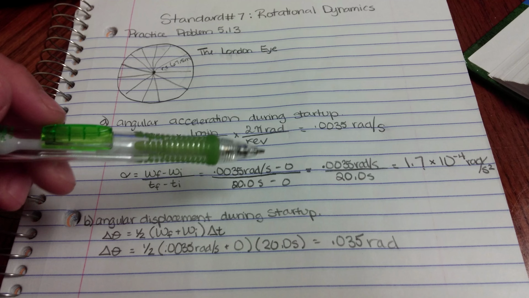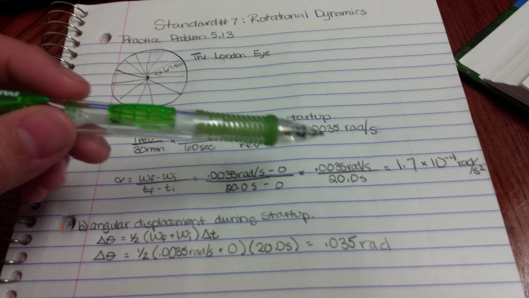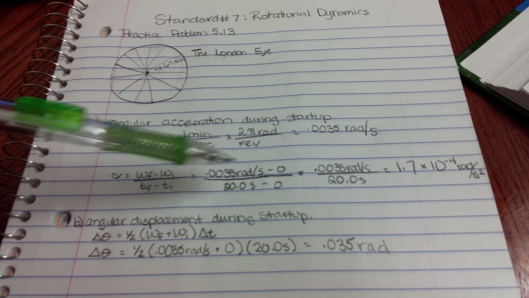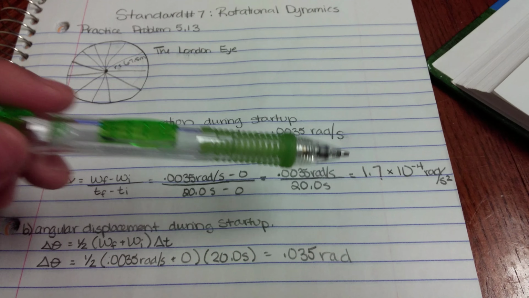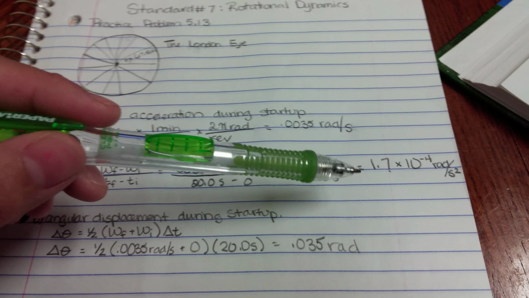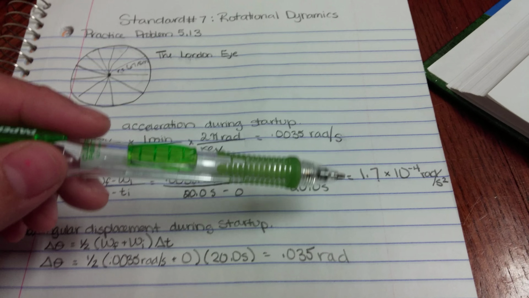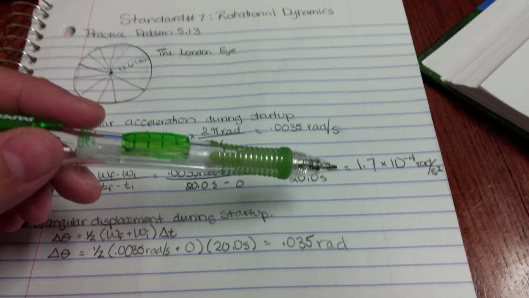I plugged in my numbers. My initial omega was set to be 0, and then I had what's left. I plugged that in the calculator, and I came out with my angular acceleration being 1.7 times 10 to the negative 4 radians per second squared.